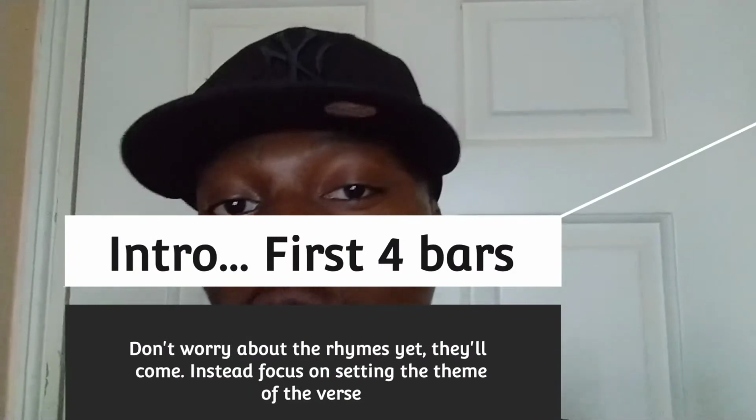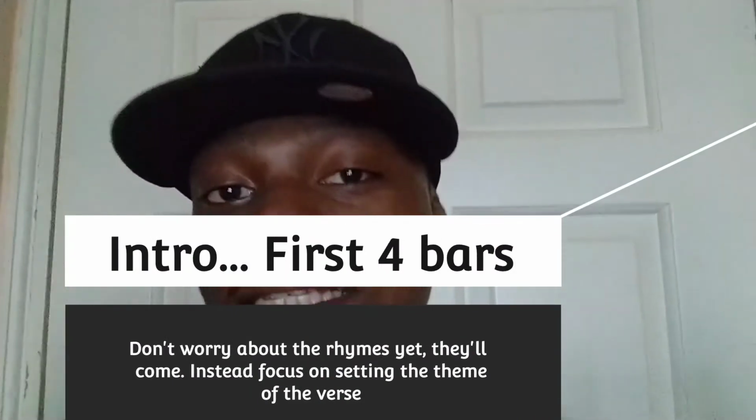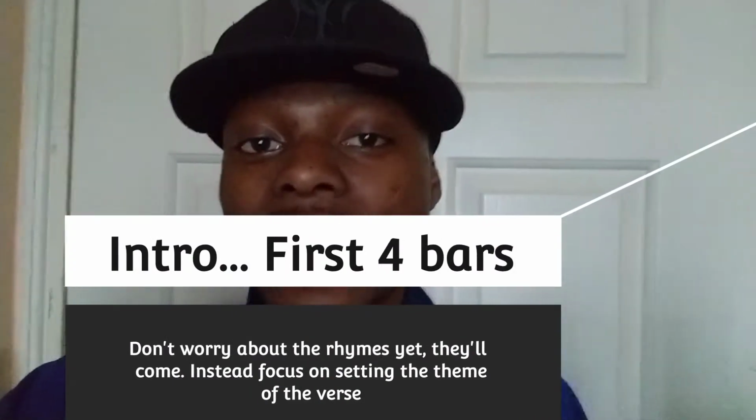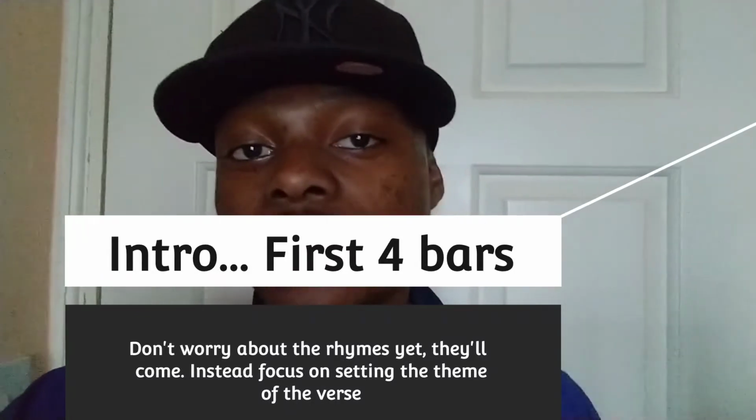Focus on what the overall theme of the verse is. What is the message that you want to get across, right? These are the things that are going to help you get the verse started, right? So for me, I picked my general theme of society and the way we live, right? So what are a few words that come to mind when I'm talking about society?